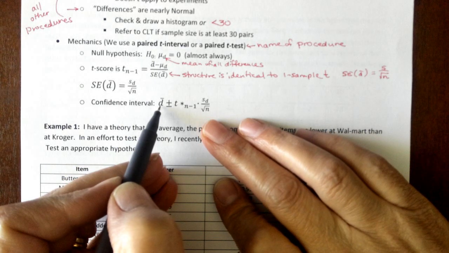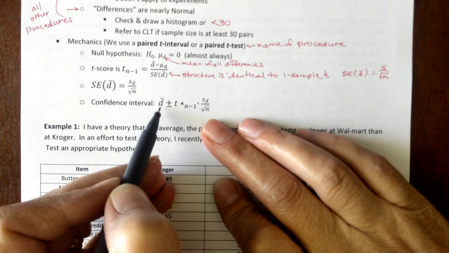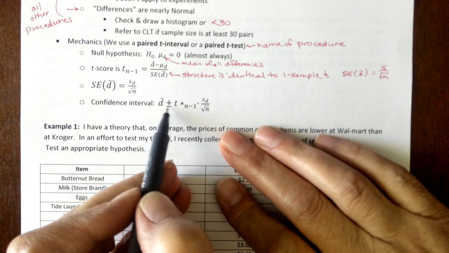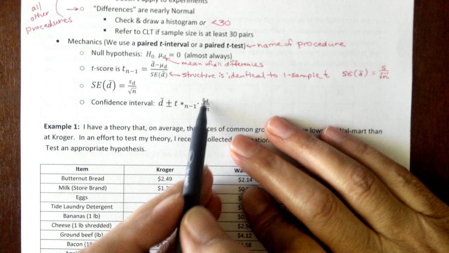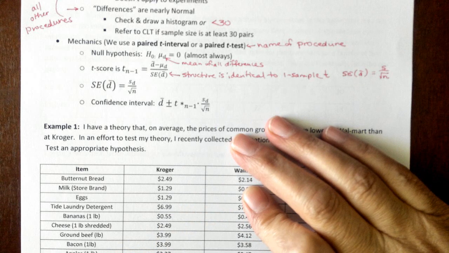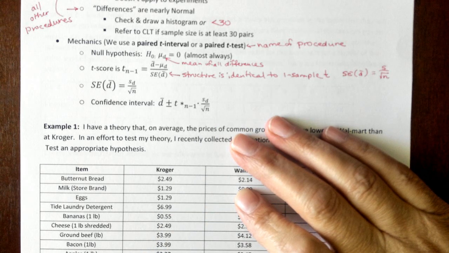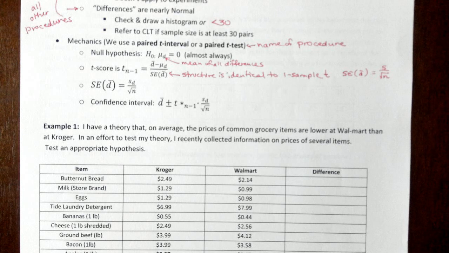You start with the mean of your differences. We've been seeing a Y bar here. It's the mean, same as it was before, plus or minus T star with n minus 1 degrees of freedom times the standard error. So it looks identical to the formula for a one sample T, other than just the label is changed, but the structure is all we really care about. We're just going to stick numbers in. So now that we've looked through all that gobbledygook, let's actually work two quick examples.